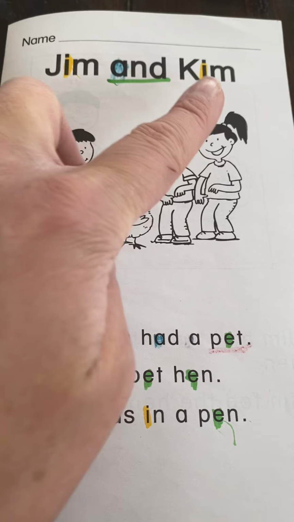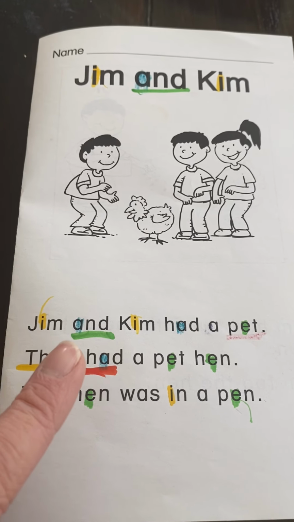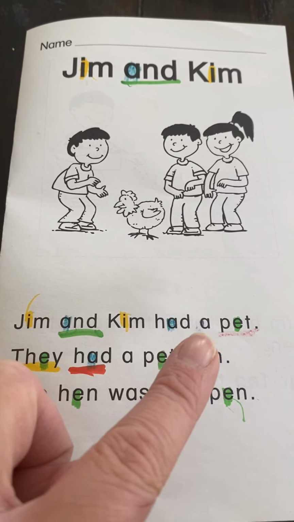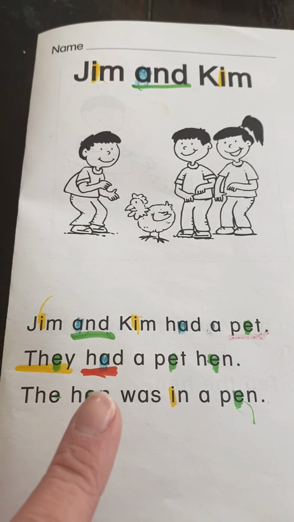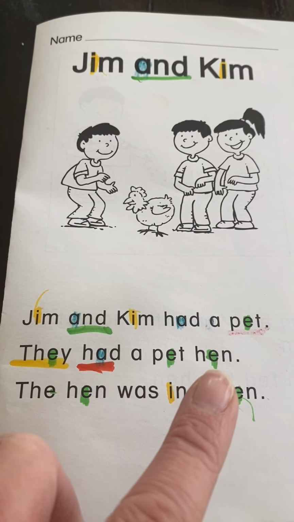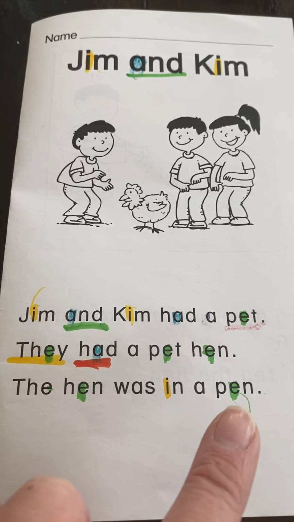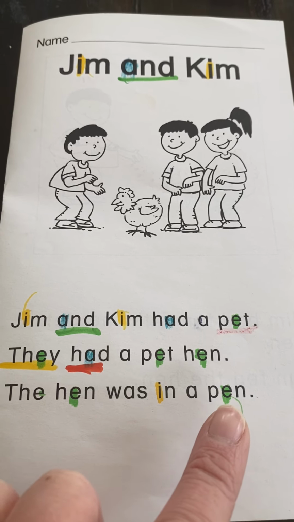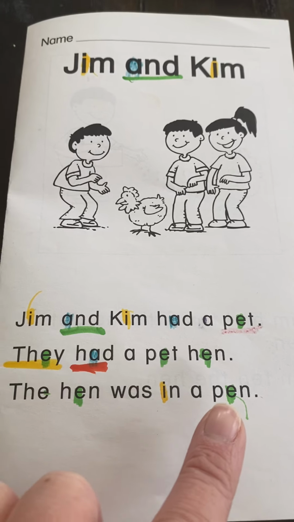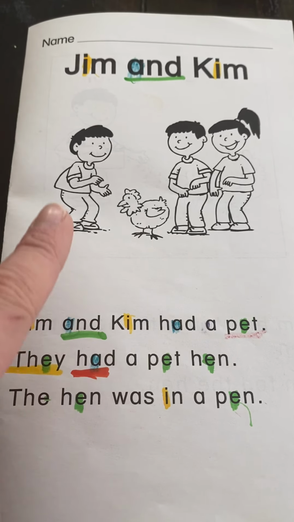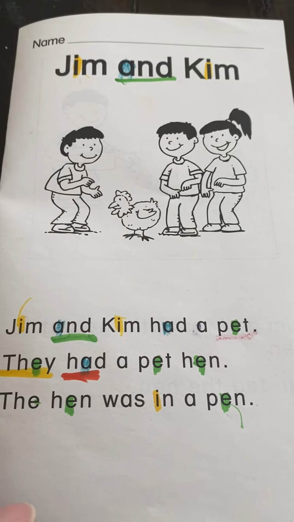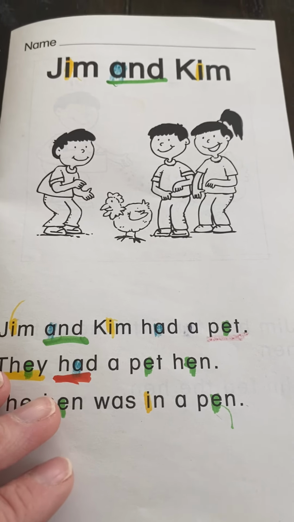Jim and Kim. Jim and Kim had a pet. They had a pet hen. The hen was in a pen. And in this case, boys and girls, a pen is not something that we write with. The word pen here, its meaning means it's a gate for the hen to stay in to keep it safe.